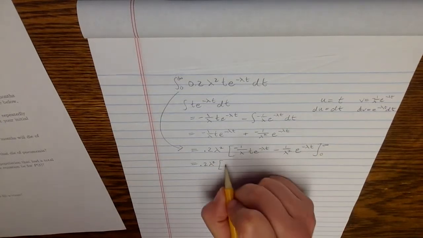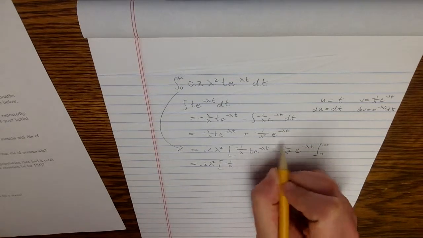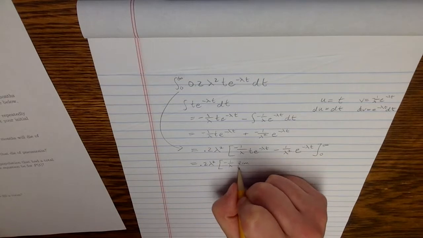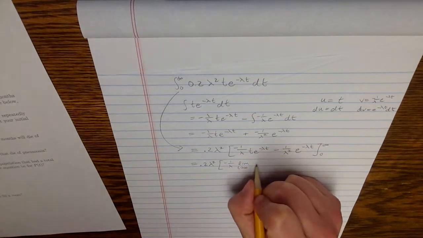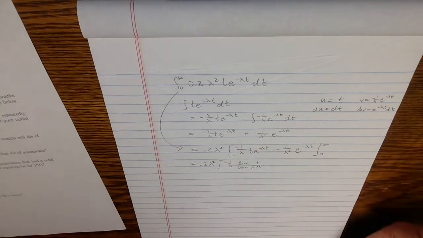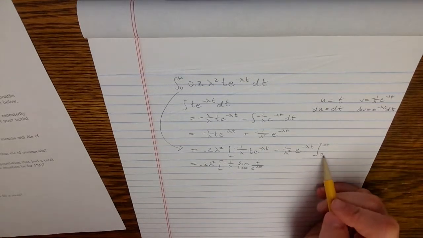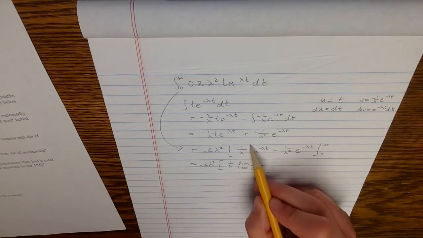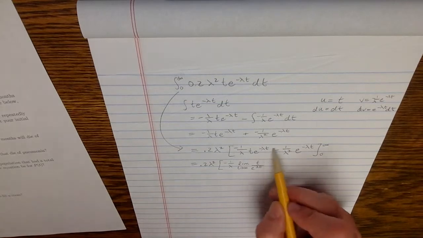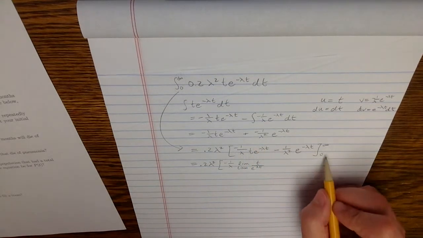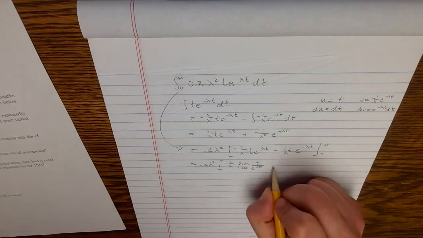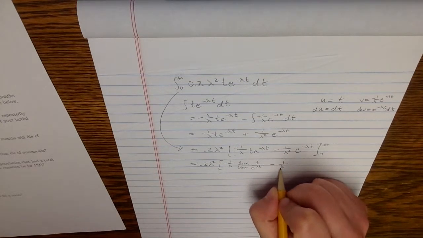I'm going to pull out this minus 1 over lambda, and now I'm going to do the limit. So this is the limit as t goes to infinity of t e to the minus lambda t, which I'm going to write as t over e to the lambda t. Okay, and then notice when I plug in 0 here, I get t equals 0. That just goes away because this e to the minus 0 is going to be 1, so I just get 0. So I'm not going to write that one. This when I plug in 0, this evaluates to be 0. Okay, minus 1 over lambda squared.